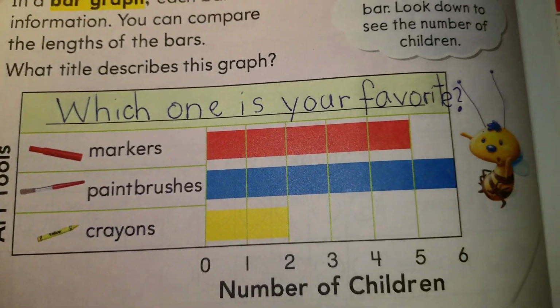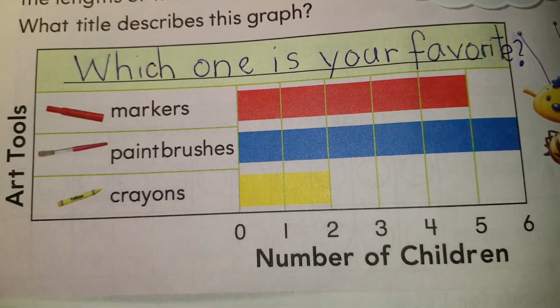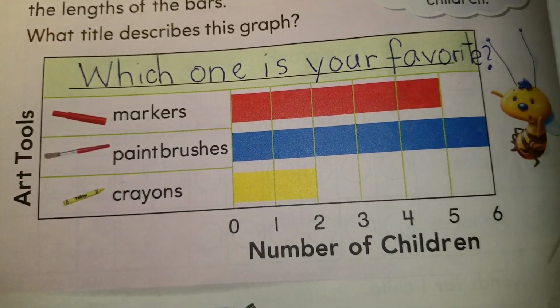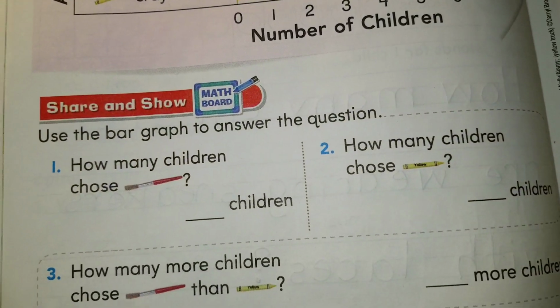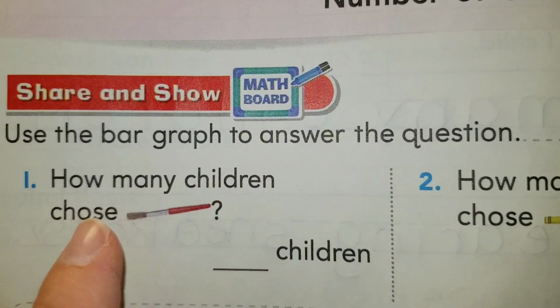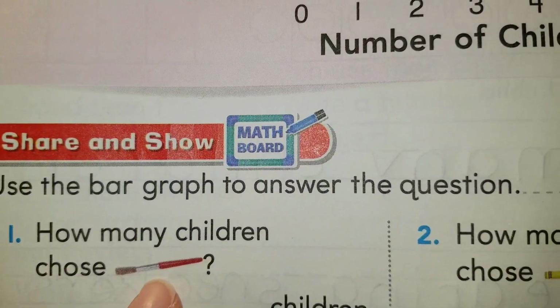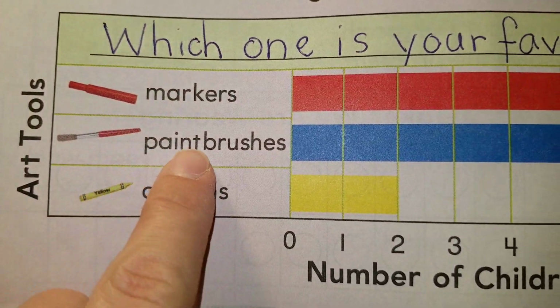So now we're gonna answer a few questions about this bar graph. And to do that, we're gonna go to the questions. Here we go. Question number 1. How many children chose paintbrushes? Even though you don't see the word, you can see the picture. And that's a picture of a paintbrush right there. So we're gonna go back to the bar graph and look for paintbrushes.